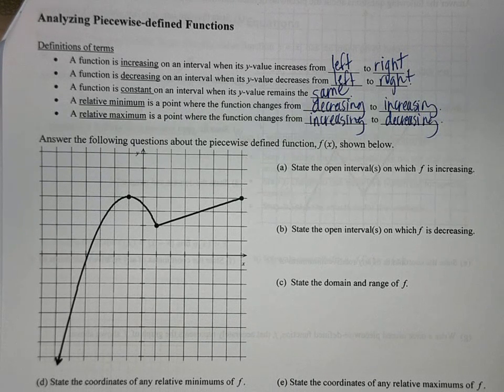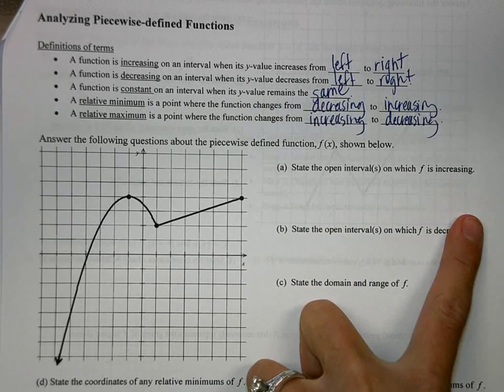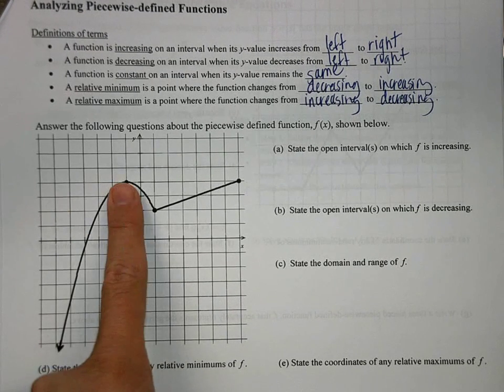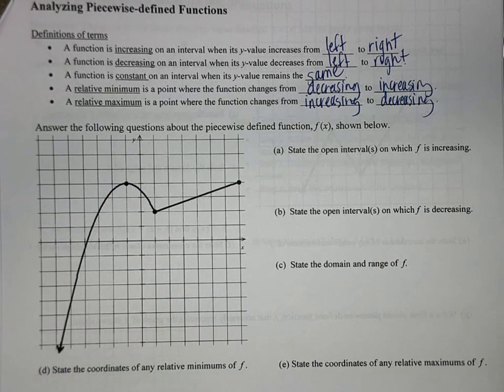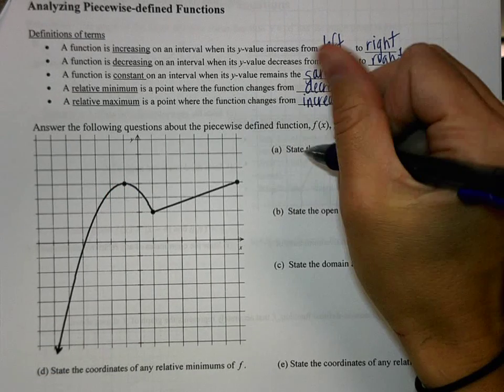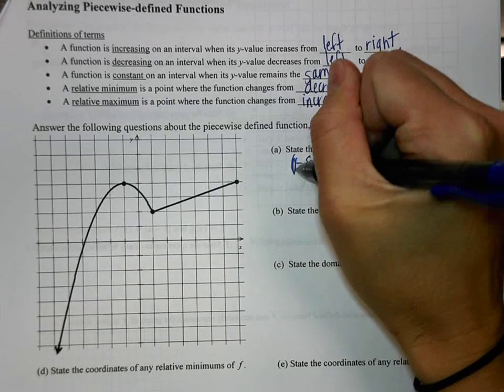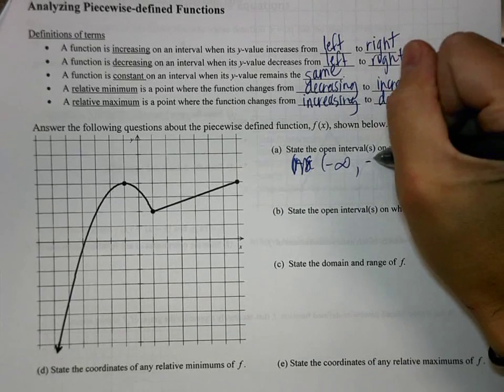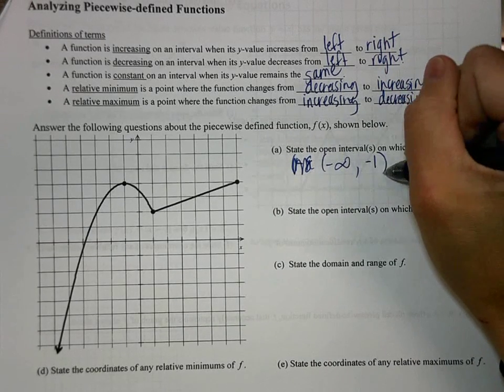Okay? All right, so it says state the open interval on which f is increasing. An interval is when we're looking at our graph going from left to right. And so where do you notice it's increasing from? So if we start at the left, is this increasing from here up to here? Yes, right? We're reading it from left to right, it's going up. And so that would be negative infinity. And then where does it stop increasing and change to decreasing? At what value? Negative 1. And this is not going to be a bracket, it's going to be a parenthesis.